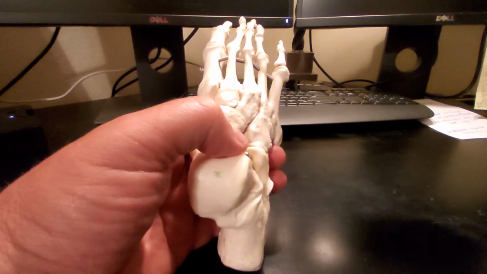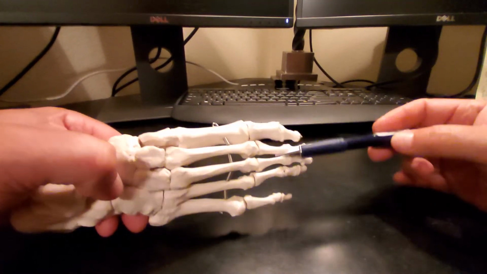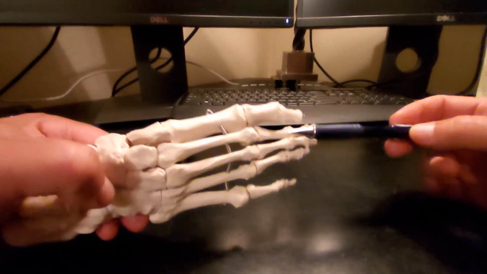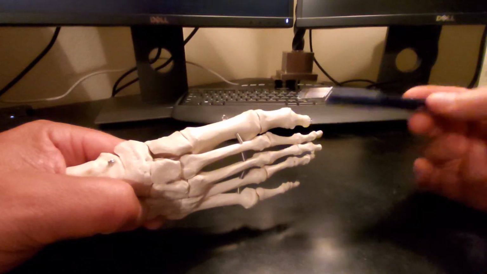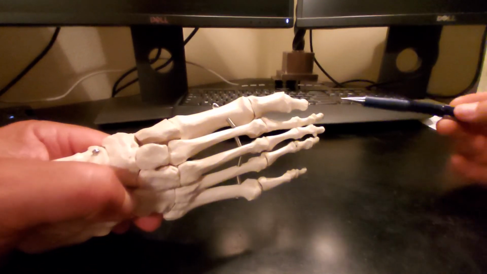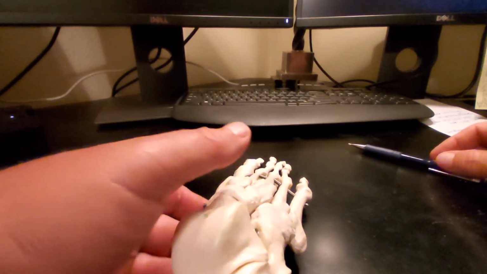So metatarsals, then you have the phalanges, phalanges being plural. Again, the hallux only has a distal and proximal. The others have distal, middle, proximal. That's the foot.